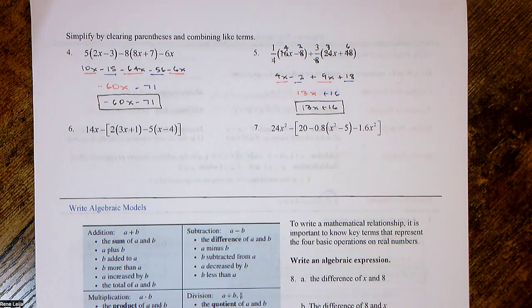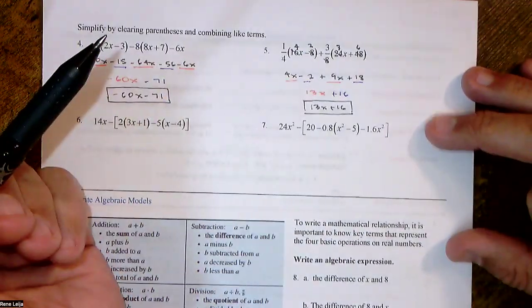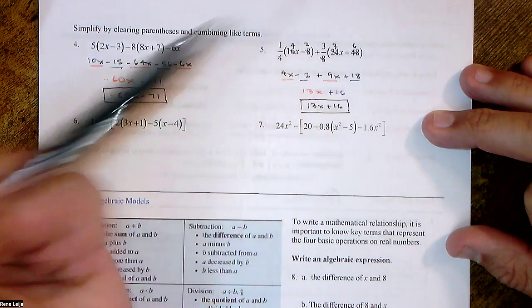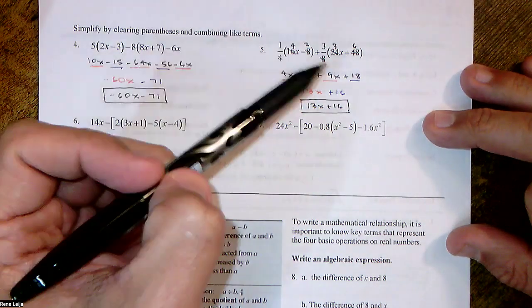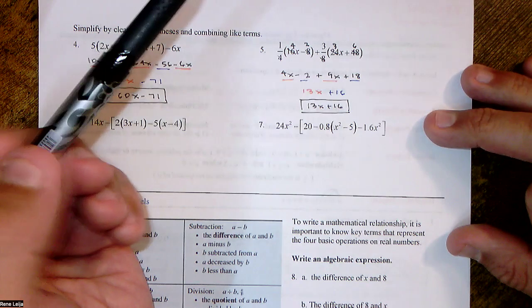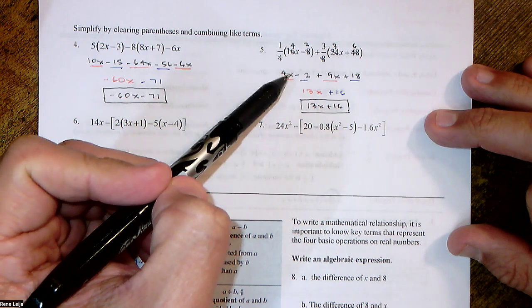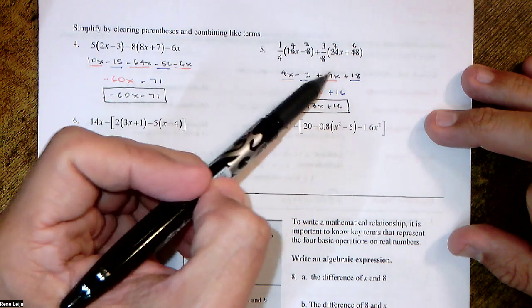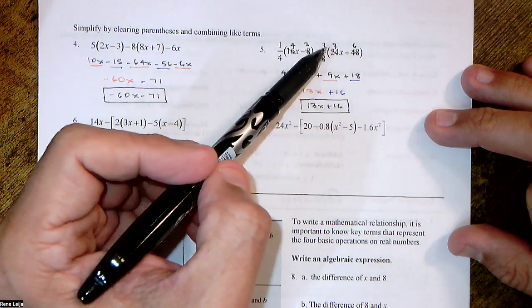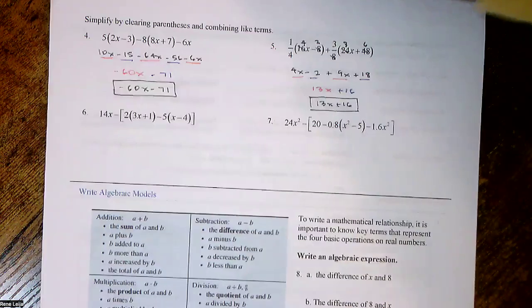So number 4, you just distribute, combine like terms. Now, number 5 was a little bit more tricky, but here's the nice thing. Remember, I told you fractions are not always something to be afraid of. So 4 goes into 16 4 times. 4 goes into 8 2 times. 8 goes into 24 3 times. 8 goes into 24 6 times. Now, since this is a 1, 1 times 4 is 4, so that's 4x, minus 1 times 2 is 2, plus 3 times 3 is 9x, and then 3 times 6 is 18, and then you combine your like terms. Make sure that you put them in the correct order.